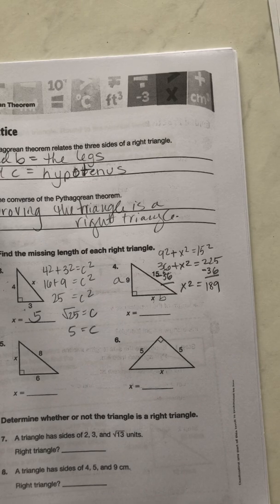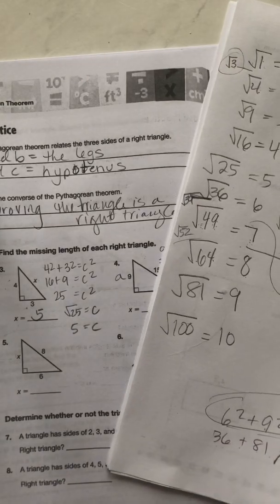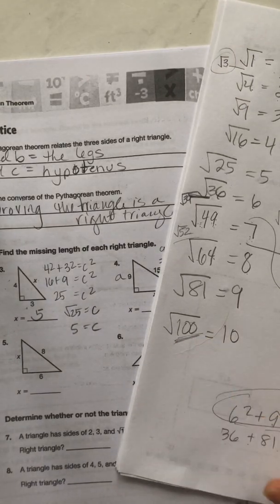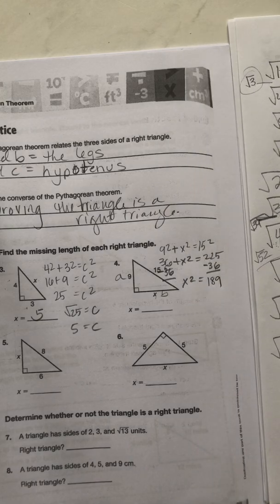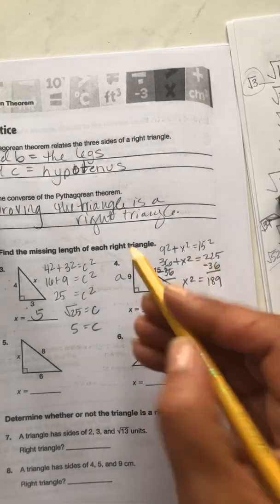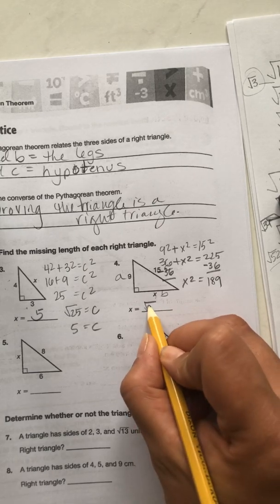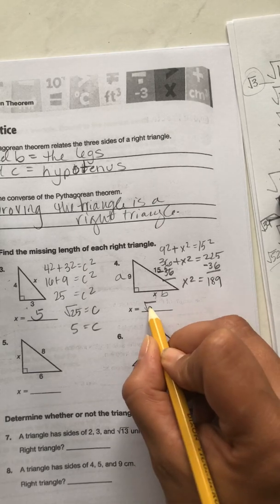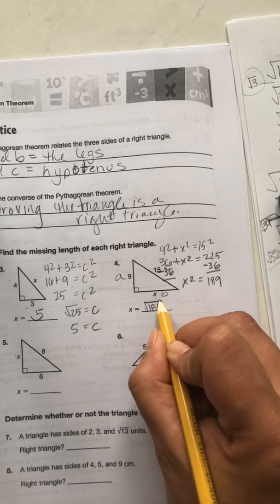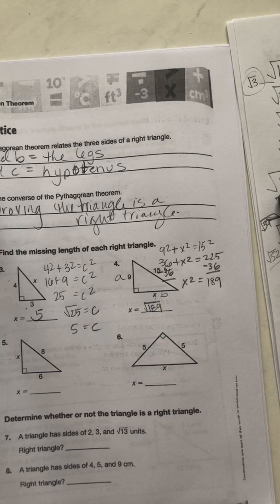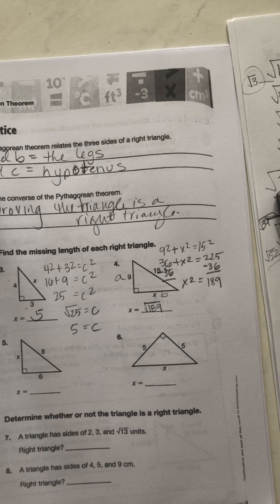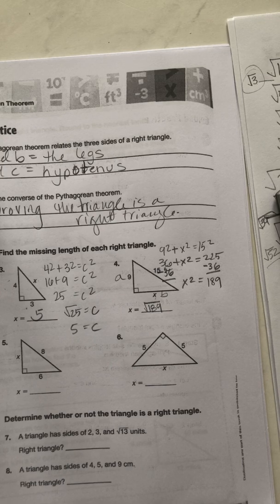Now you would have to make your list a little bit longer, because our perfect squares on this one only go up to 100. But if it's not a perfect square, you can leave the square root on there. So it'd be the square root of 189, which is close to, well, 13 squared is 169, and 14 squared is 196. So it falls between the square root of 169 and 196, so you know it's going to be 13 something.